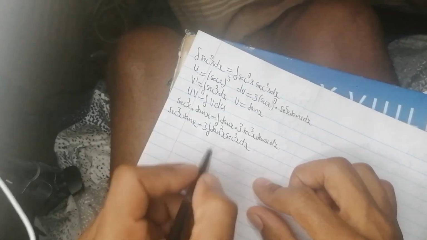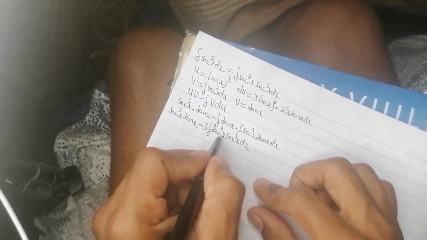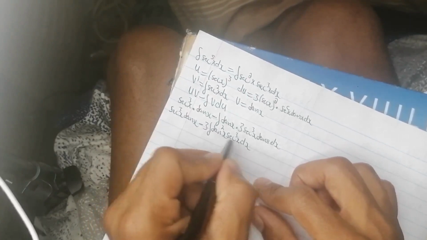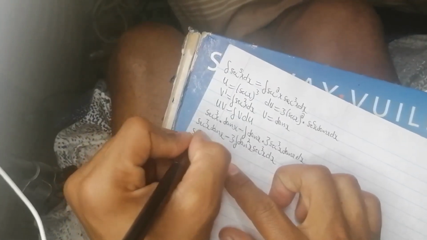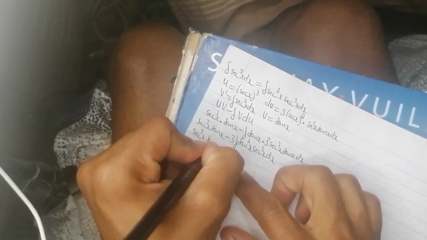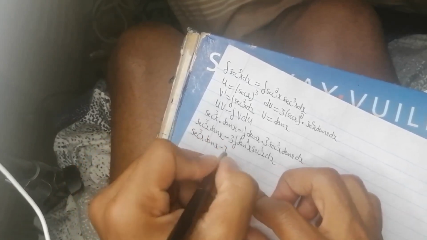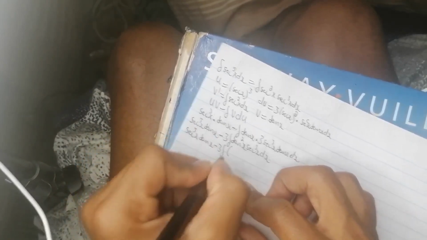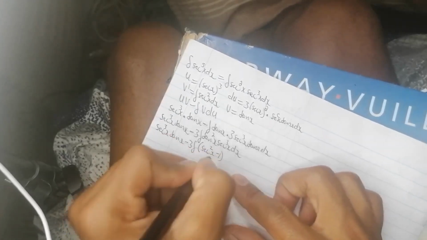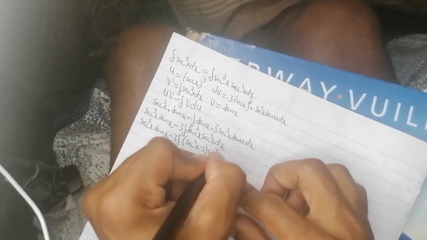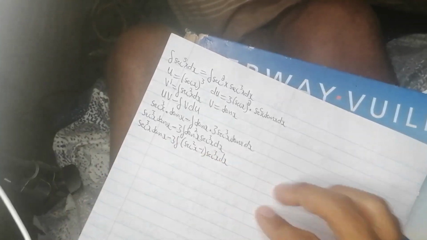And then from here I can change tan squared to be sec squared minus 1, so that I can only work with sec. So sec^3 x tan x minus 3 times the integral of sec squared x minus 1 multiplied by sec^3 x dx.